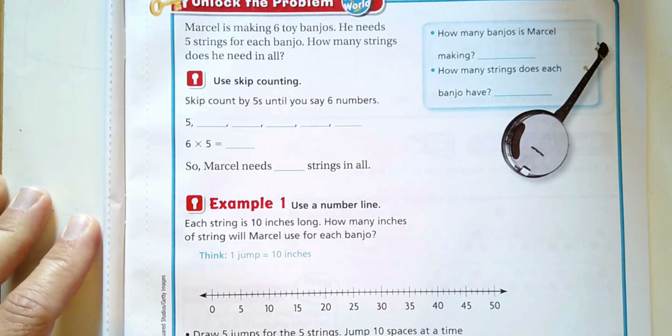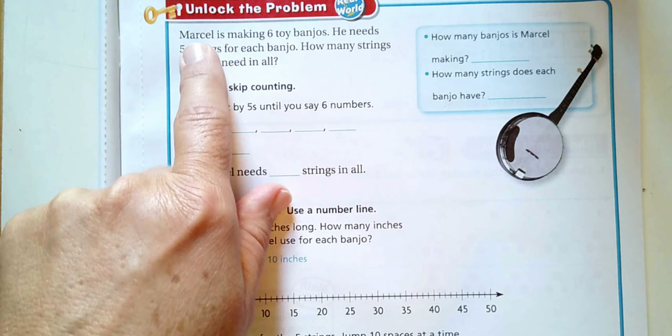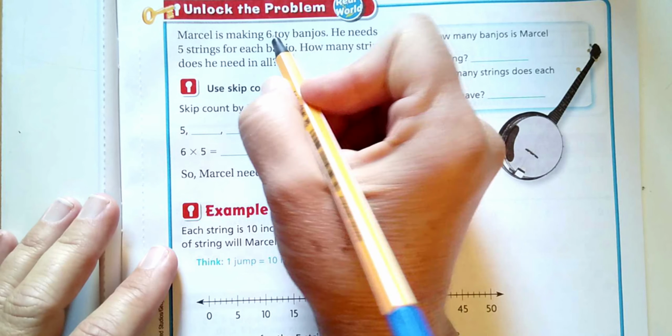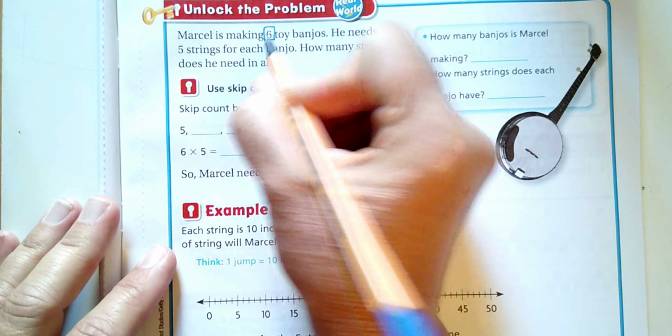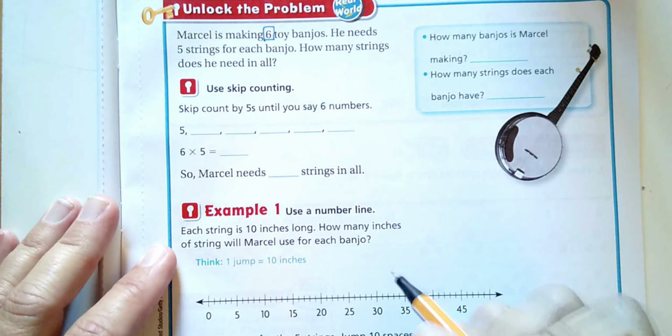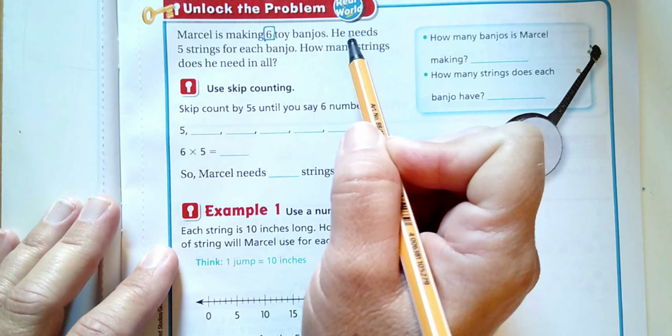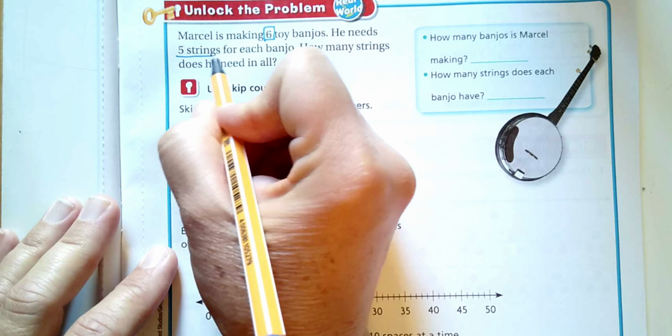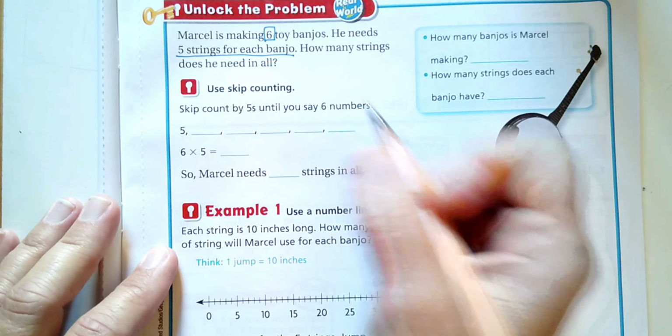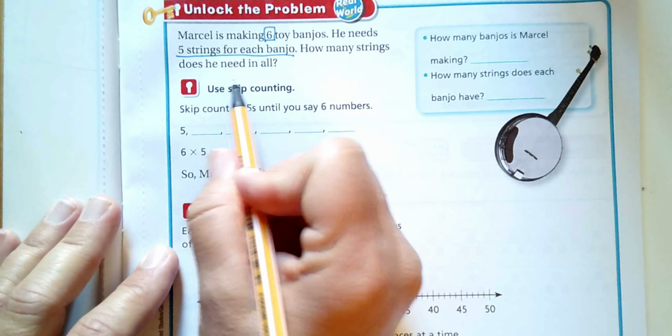So let's get going. Marcel is making 6 toy banjos, and I always know that I need to box or circle or underline the numbers in my word problems. Marcel is making 6 toy banjos. He needs 5 strings for each banjo. How many strings does he need in all?